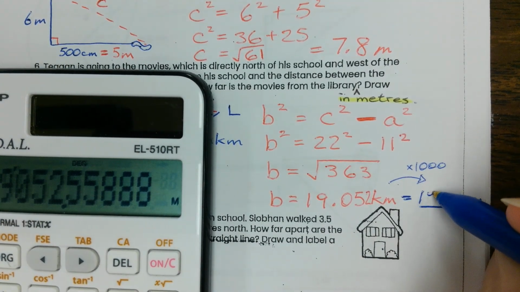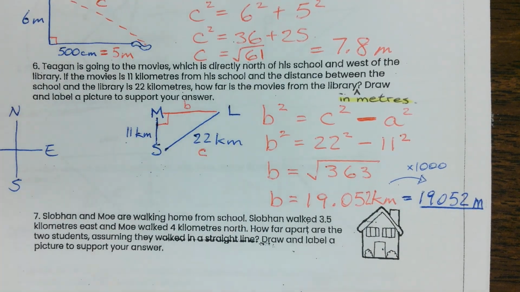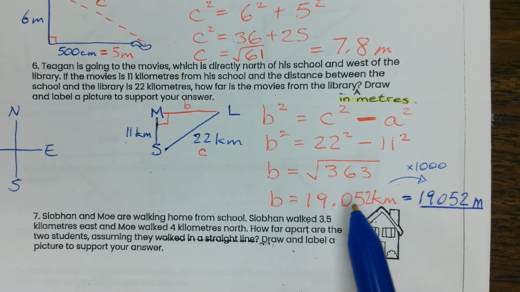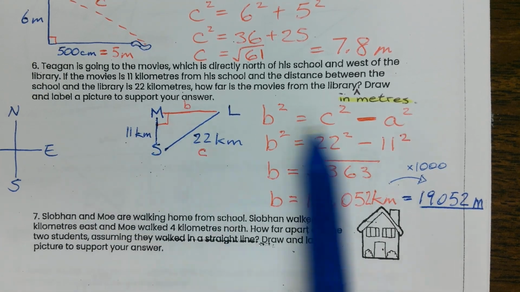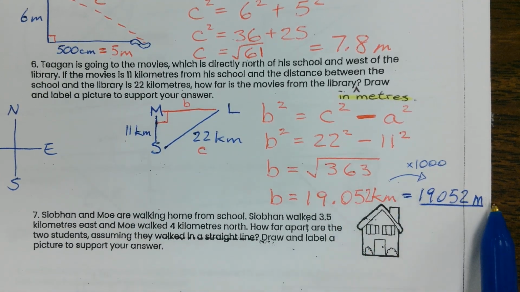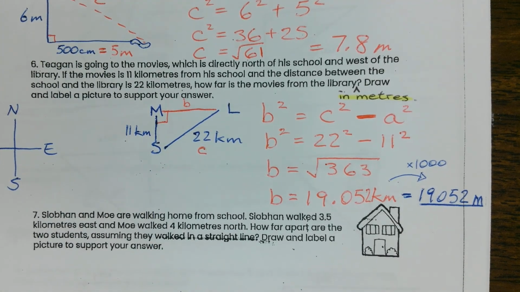19,052 meters. I should have probably written 053, and then when you round it up, it would have been 19,052 or 53 meters. You could have converted here and then done the math, or done the math and then converted. Because at the end we're just talking about length. If you're doing length, it doesn't matter if you convert before or after. But if it's asking you for area, then you would have to convert at the beginning.